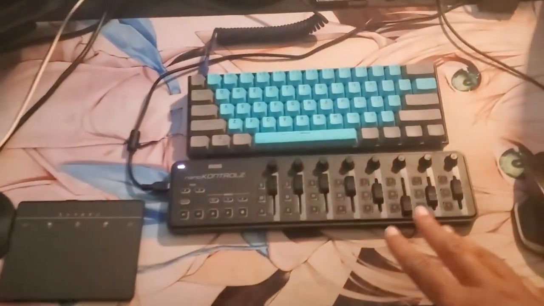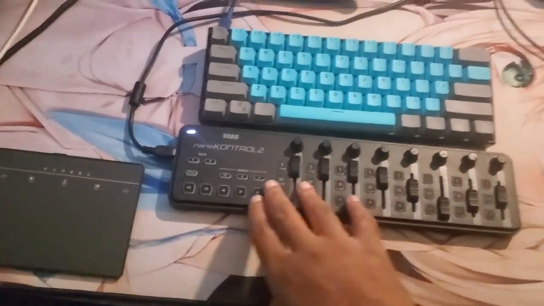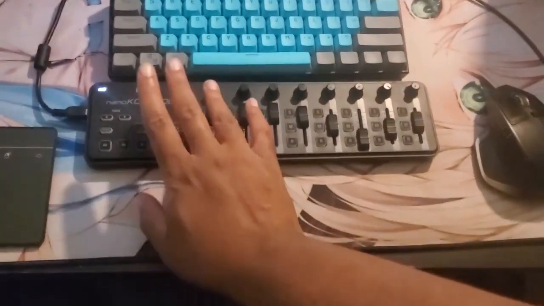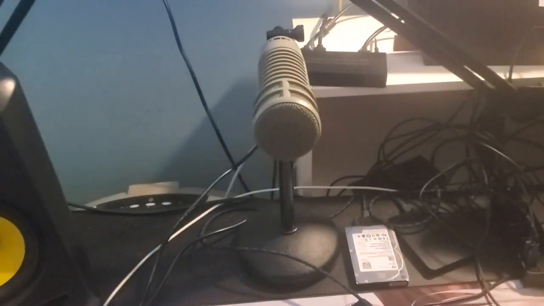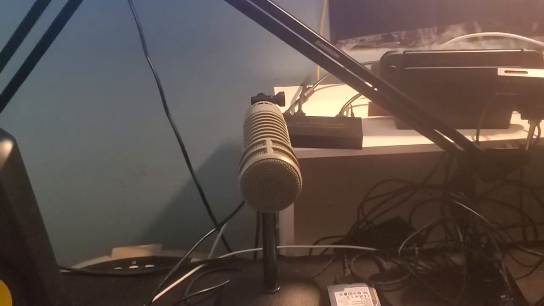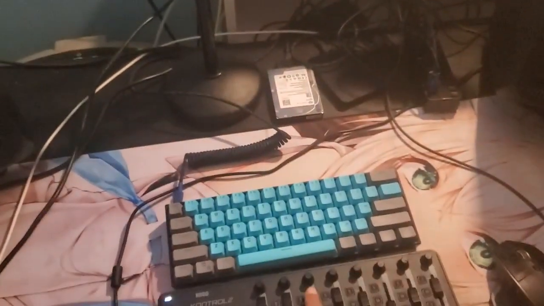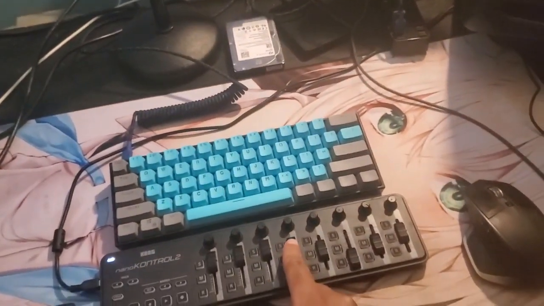So this is my OBS setup, my recording setup. This is a control surface that I was using for controlling audio, but these 8 faders are being used for controlling OBS. The first fader is for controlling the mic audio. The second one is for the desktop audio. The third one is for the capture card audio. This one is for fading to camera 1.